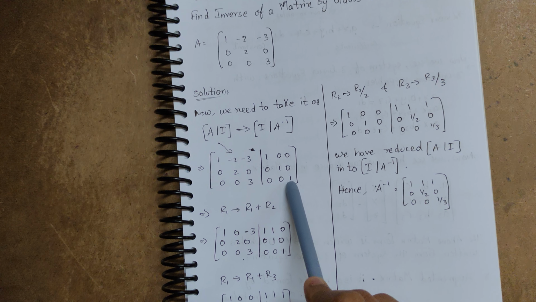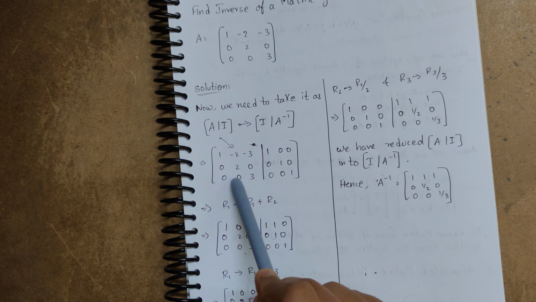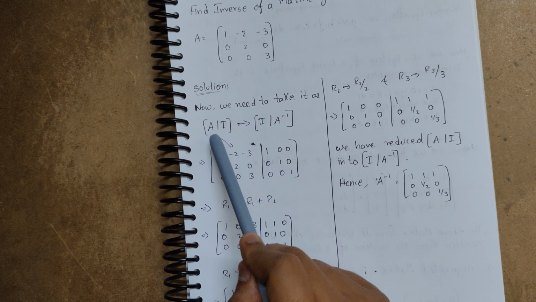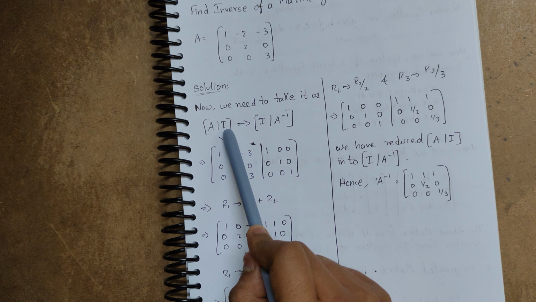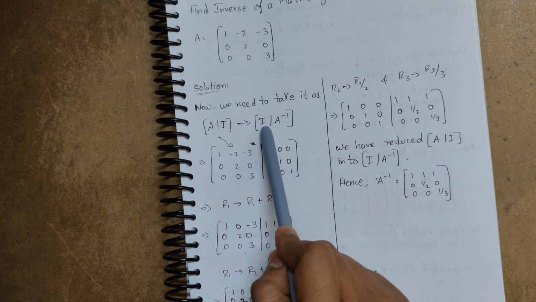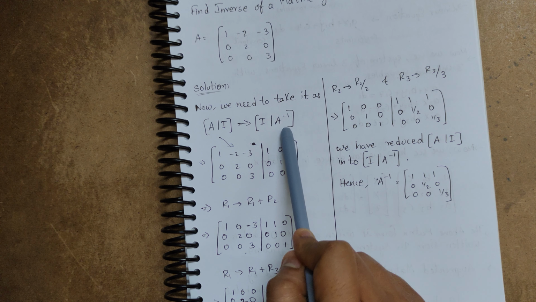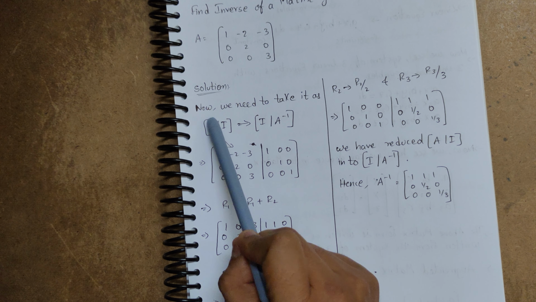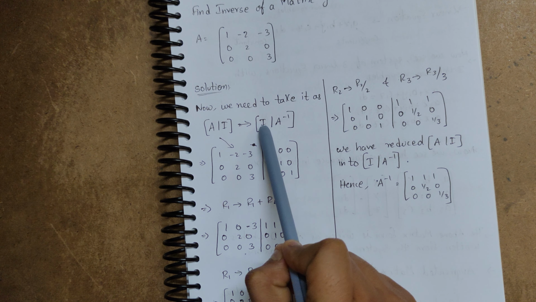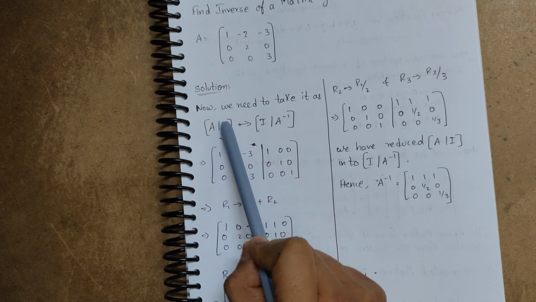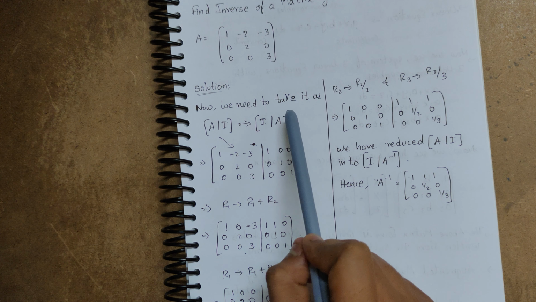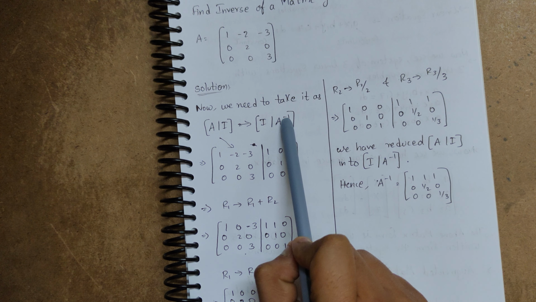We need to make this matrix an identity matrix. We took A augmented I, and we need to convert it into I augmented A inverse. So keep in mind that we only change A into I. Then automatically this I will change into A inverse. Then our result will be this matrix. Okay, let's see.